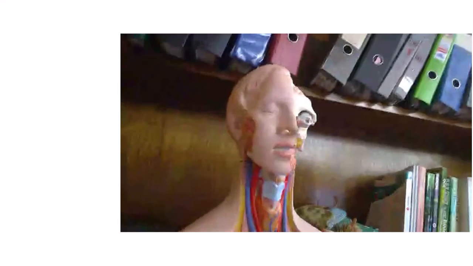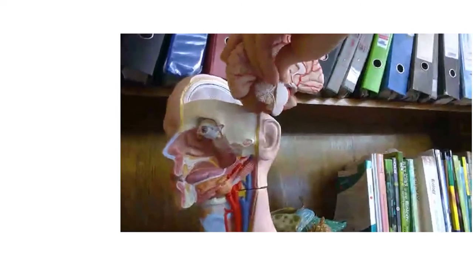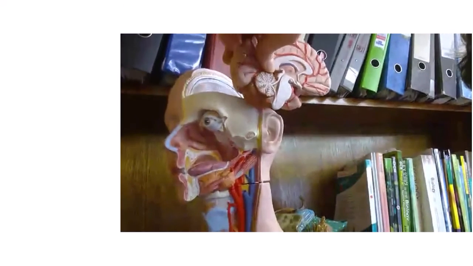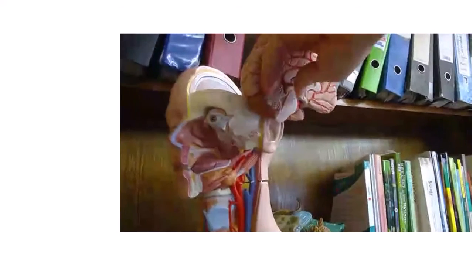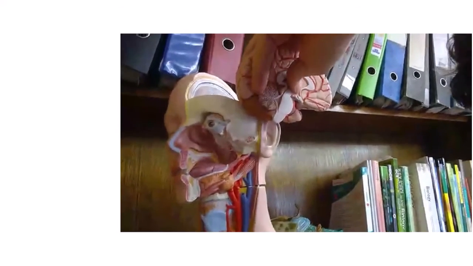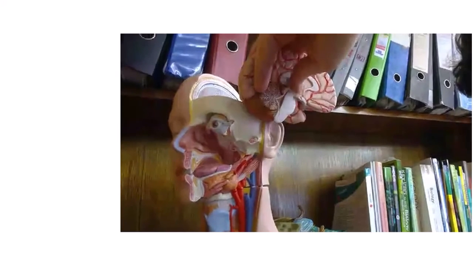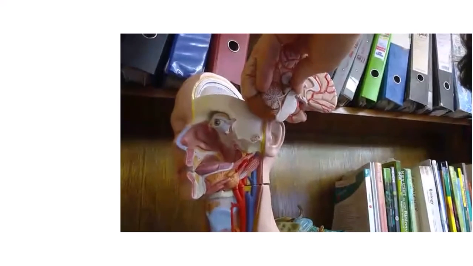Let's just have a quick look at this creature here. So the pituitary gland is in the brain. Where my thumb is, that's the pituitary gland. And that produces ADH, and it detects the amount of water in the blood.